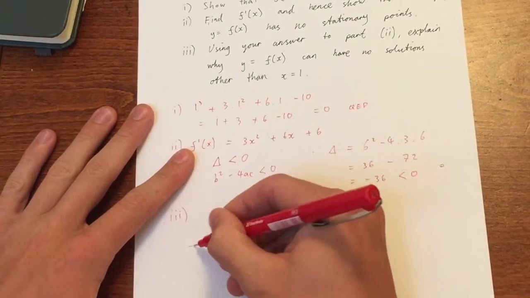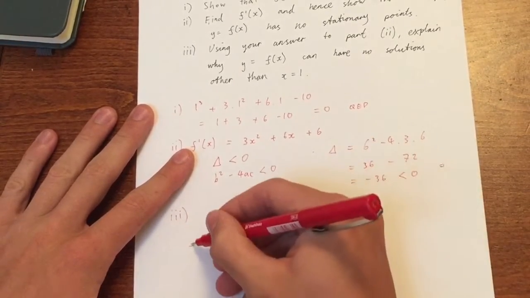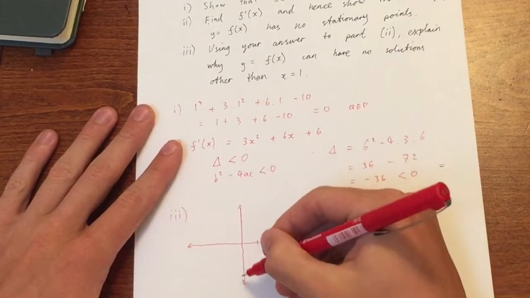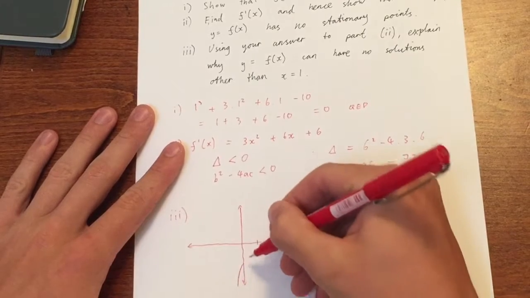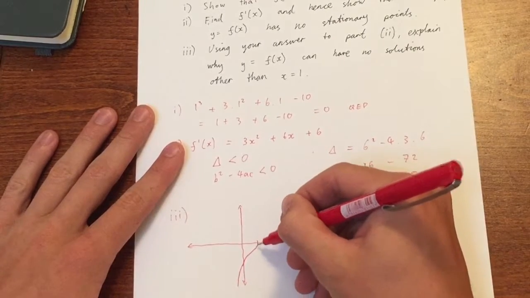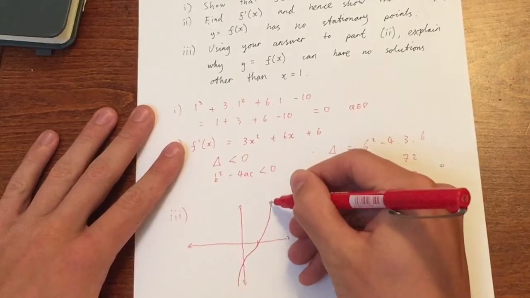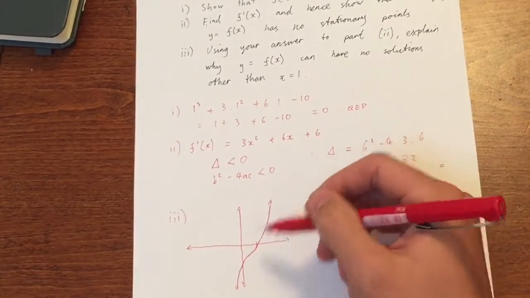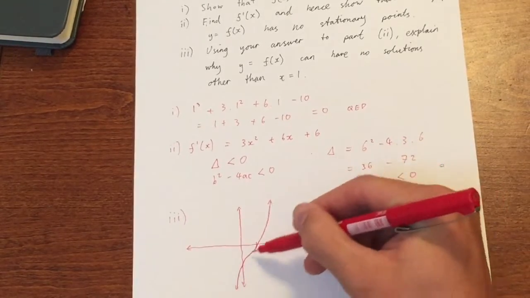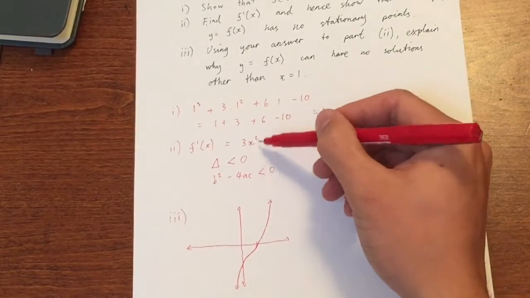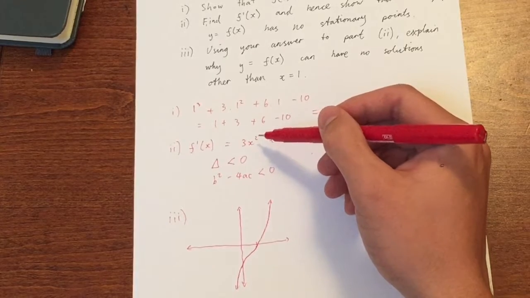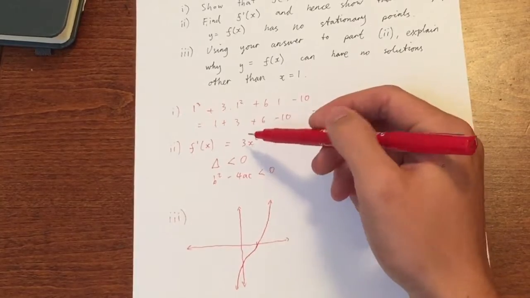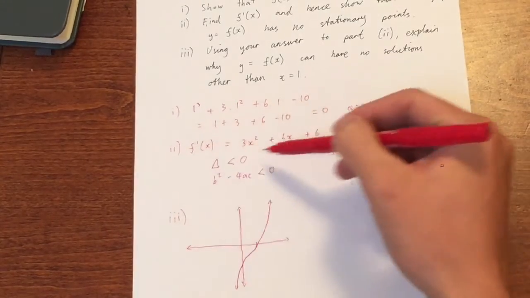of y equals f of x, we know that there's a solution at x equals 1 here. Now, we also know that there's no stationary points. So it's going to cut the y-axis somewhere, we don't really mind where. It's going to wiggle a bit, there's going to be a point of inflection, and then it's just going to continue increasing, right? Now, the reason this is an increasing function and not a decreasing function is because the coefficient of x squared is positive, which means that the derivative, this quadratic here, is positive definite, right?